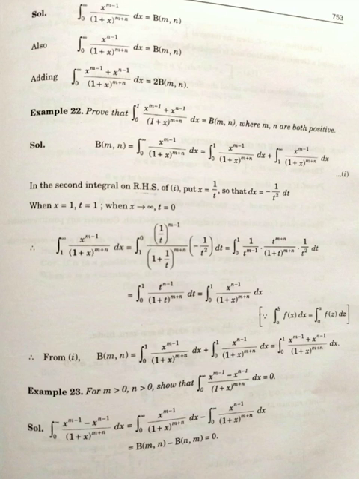Prove that the integral from 0 to 1 of (x^(m-1) + x^(n-1)) divided by (1+x)^(m+n) dx is equal to beta of (m, n), where m and n are both positive. It's a very important question. They will ask it many times. It's a 5 marks question.